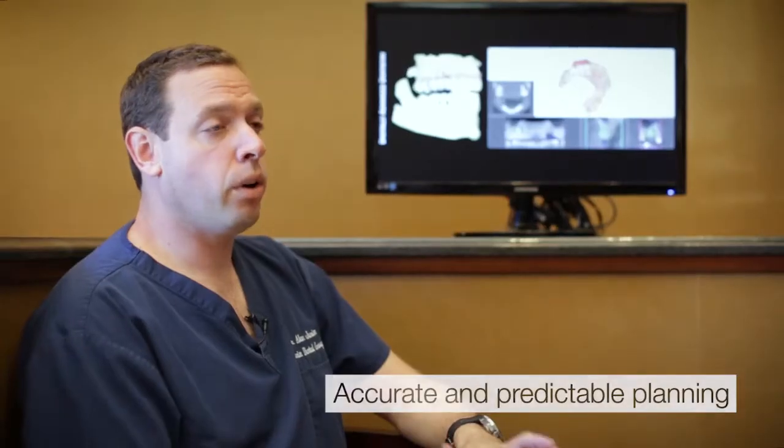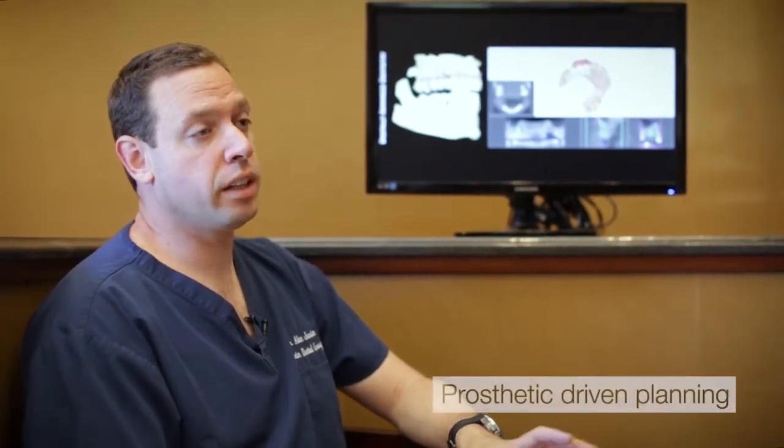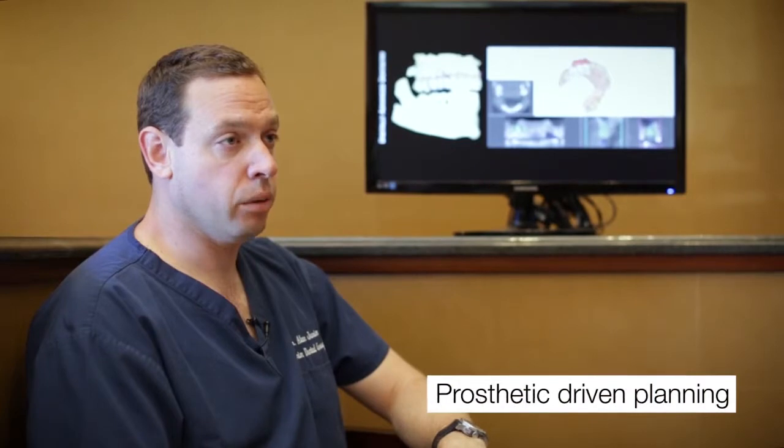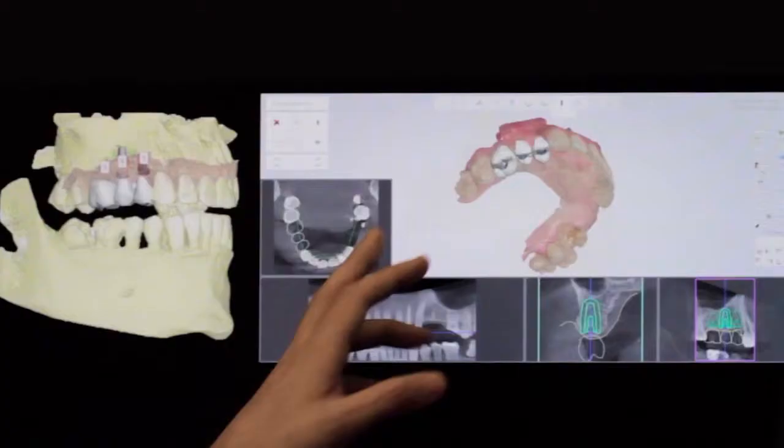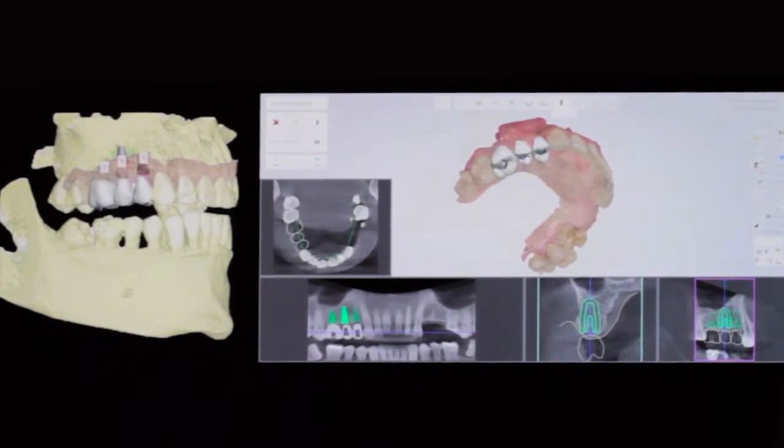A big part to any implant planning is for us to prosthetically plan where we want the implants to go. We want to work in reverse. We want to be able to take our teeth, set up our teeth where we want them to end up, and then put our implants in the position relative to those areas.